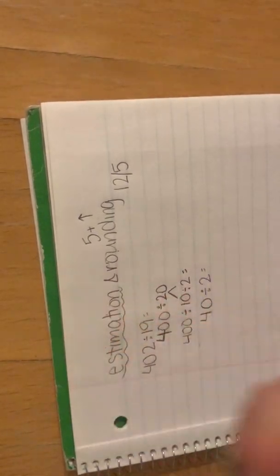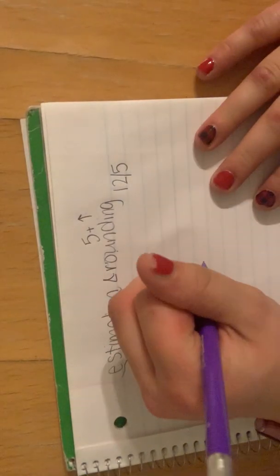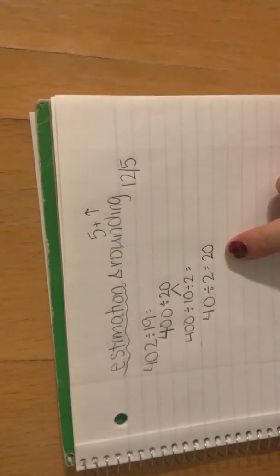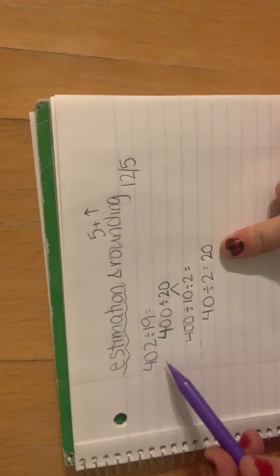Now we have 40 divided by 2. Well, if you split 40 in half, you get 20. Okay, so you can say that 402 divided by 19 is going to be close to 20.